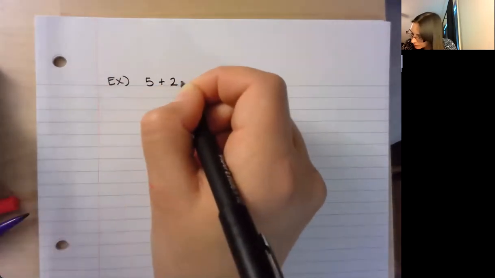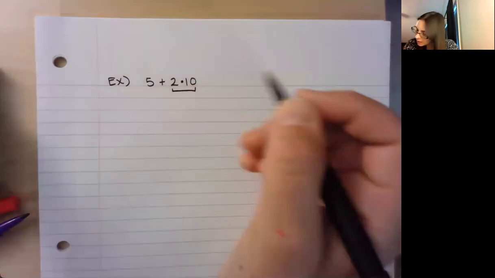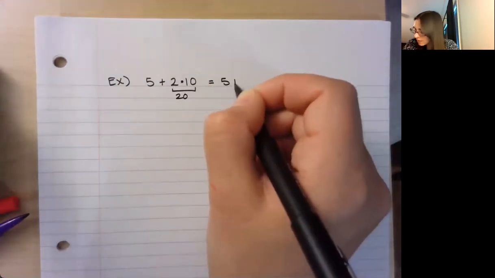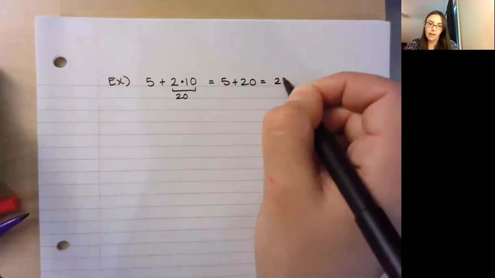So let's say I have 5 plus 2 times 10. No parentheses here, no grouping symbols at all, no exponents at all, but I do see I have addition and multiplication. So if you go back to your steps, and you may need to put those on an index card for right now, just to keep them with you, go through those steps. Check for grouping first, check for exponents next, and then you're looking for multiplication or division. So I do have some multiplication here, so I'm going to do that first. And 2 times 10 is 20. So this becomes 5 plus 20. And then I get the answer of 25.